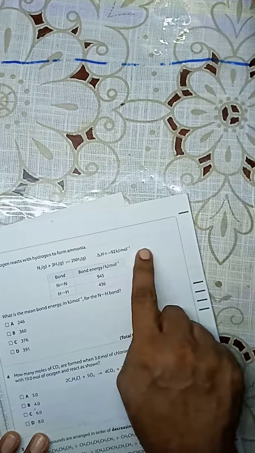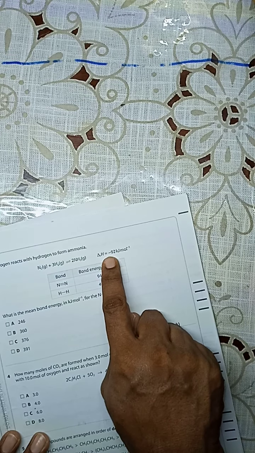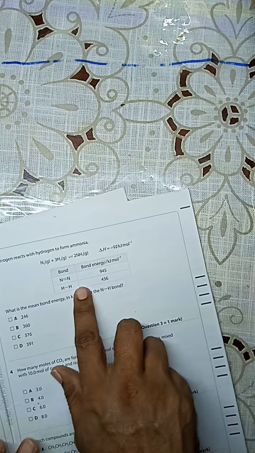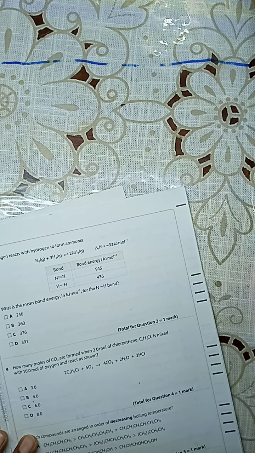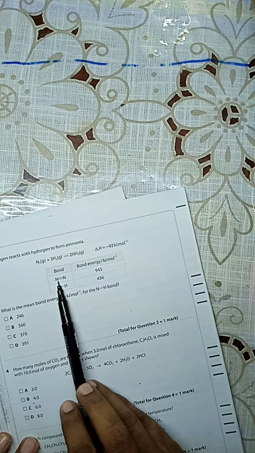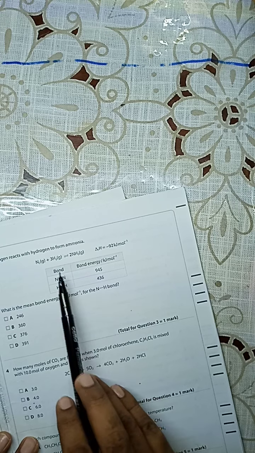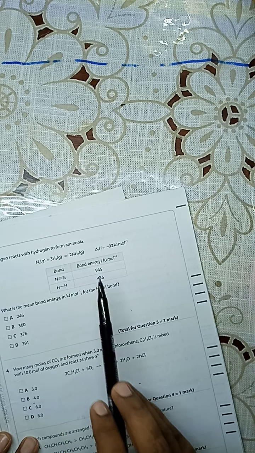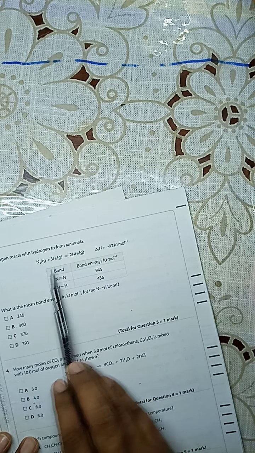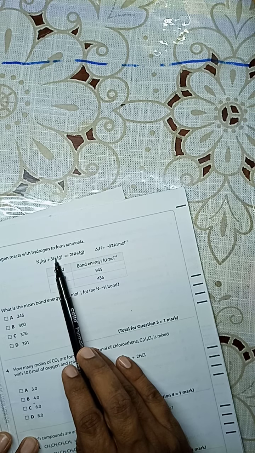Additionally, 92 kilojoule energy has been given out. Therefore, you just add up the energy required to break the N≡N bond, that is 945, then 3 H–H bonds, 436 into 3, that's the total energy required to break the bonds of the reactants.